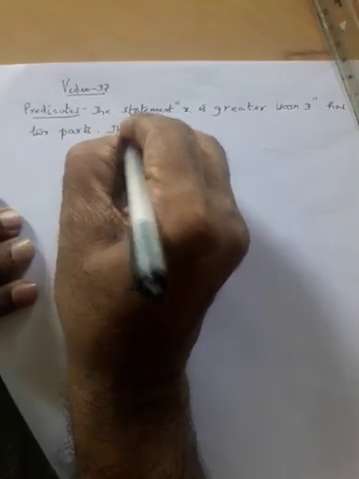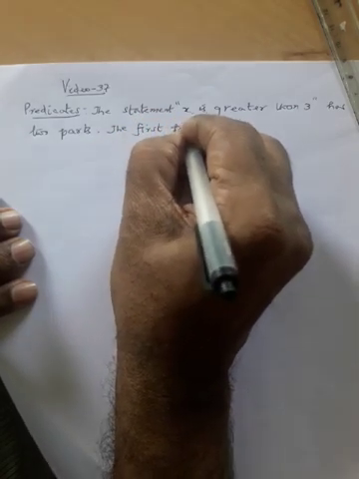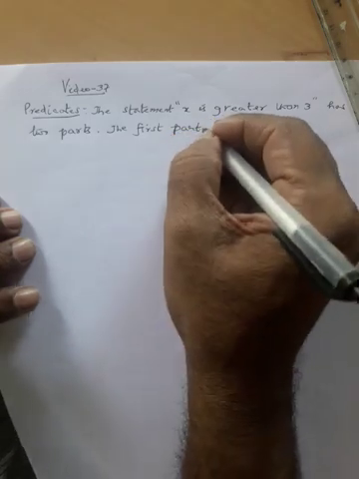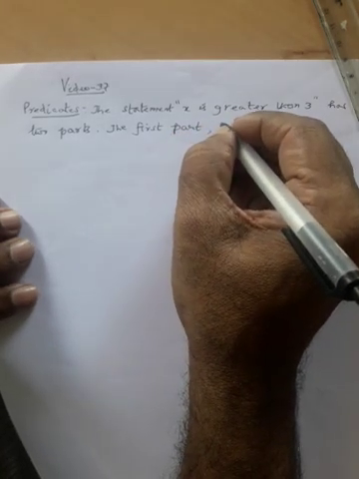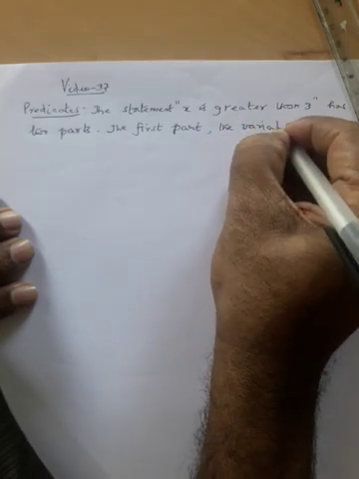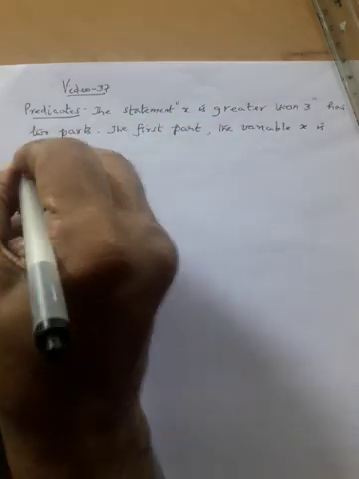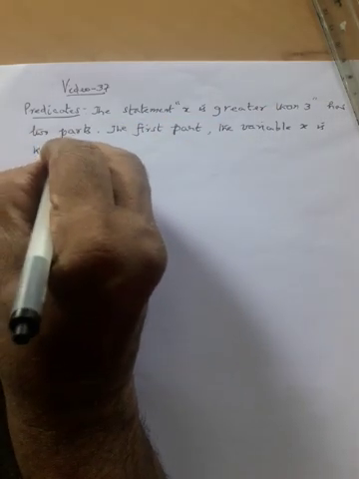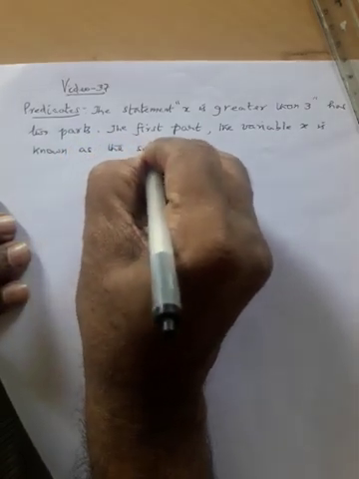The first part, the variable x, is known as the subject of the statement.